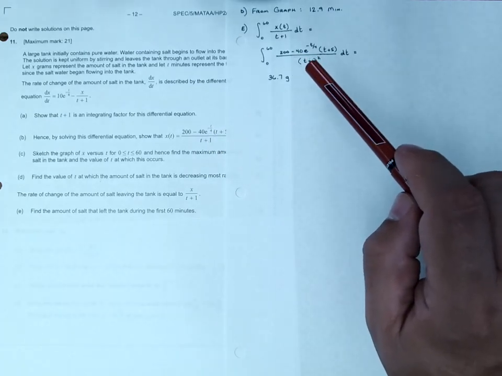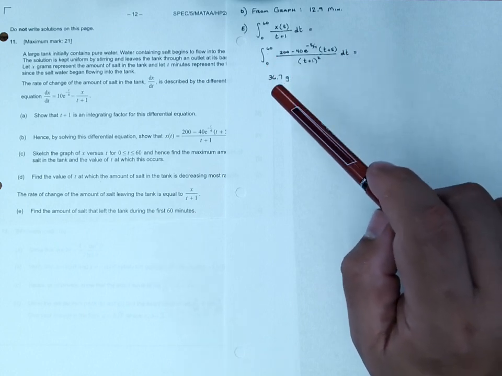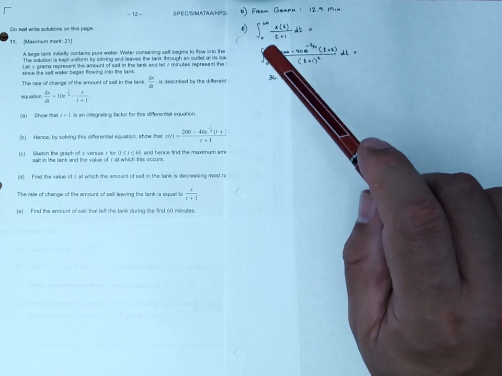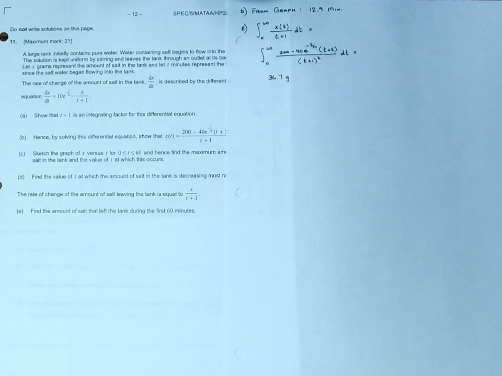So all you're going to do is plug that in as the integral, and let the calculator integrate that for you because it can do an integral with known boundaries. It can do a definite integral, and it gives you 36.7 grams.